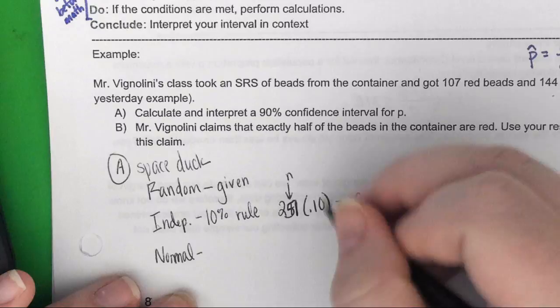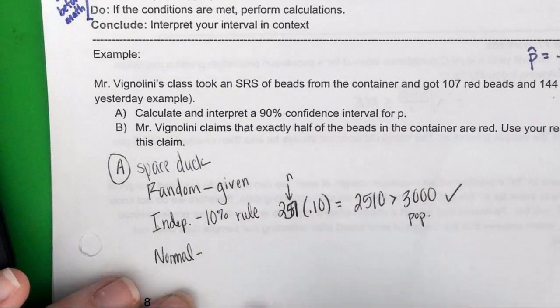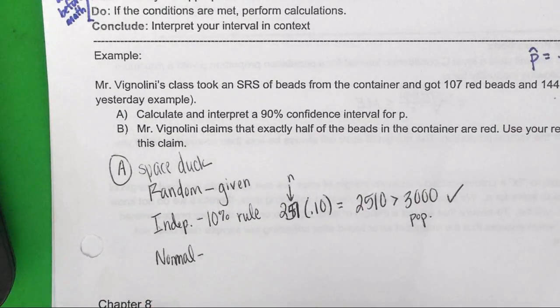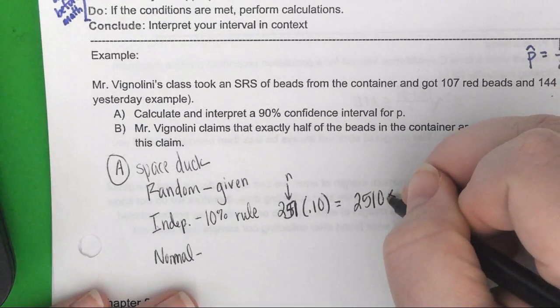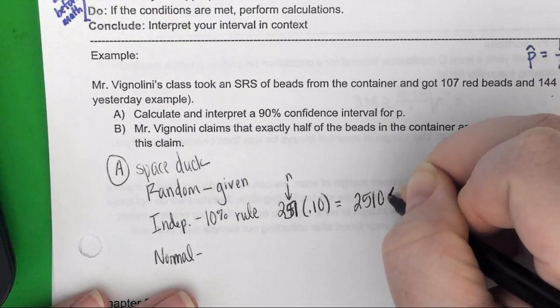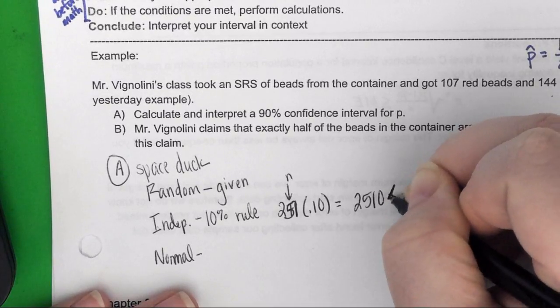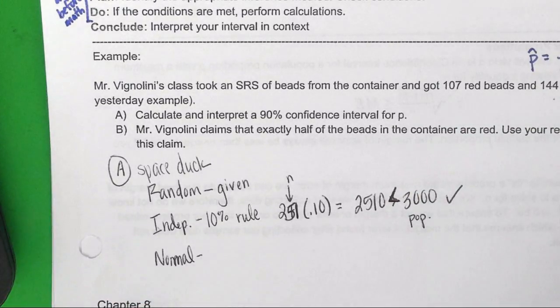And so our sample is fine. Oh, less than. Bless you. Math was coming out fun times. Wait, 251 times 0.1.